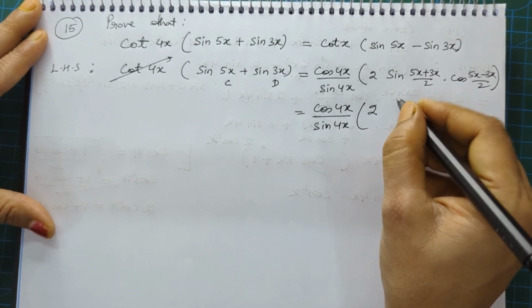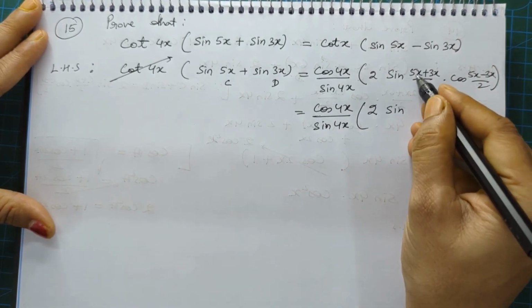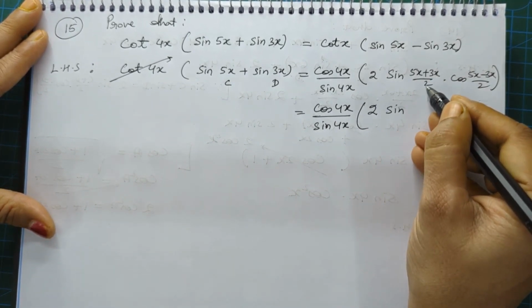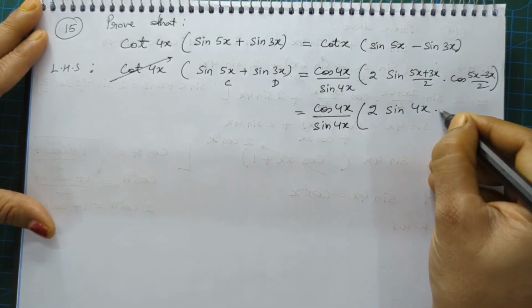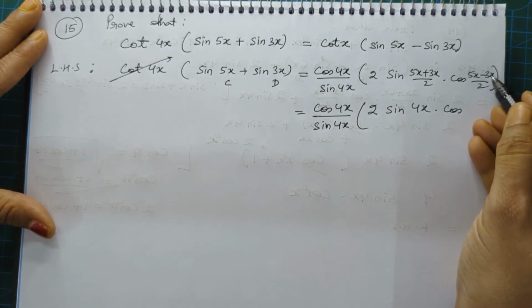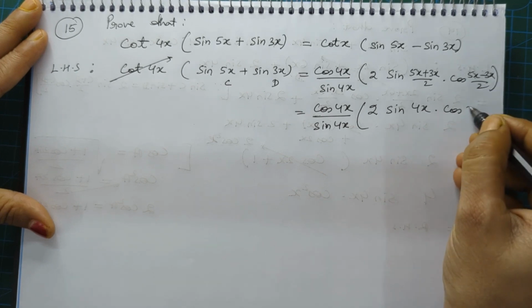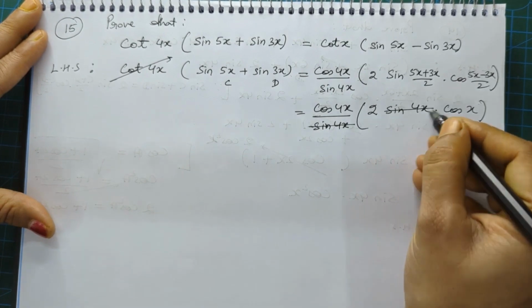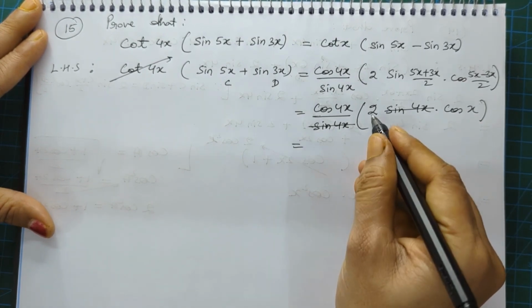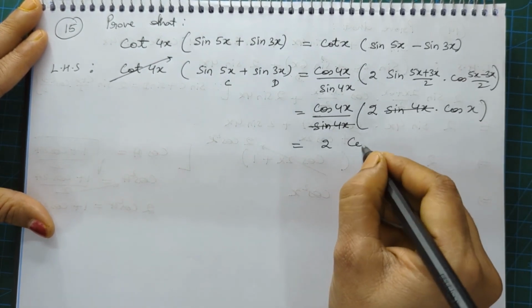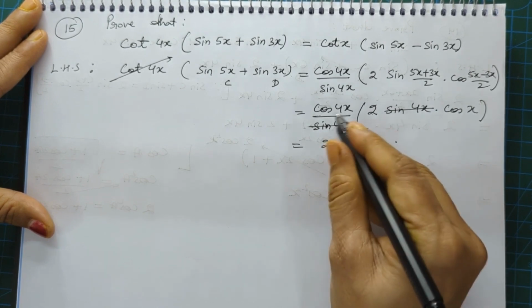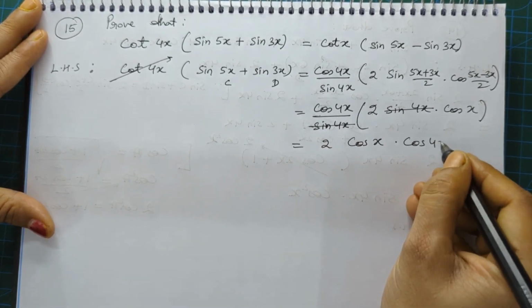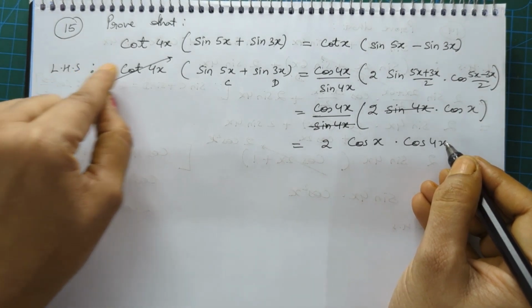Here twice sin 8x by 2, so 4x, times cos 2x. 5x minus 3x is 2x. 2x by 2 is x. Now sin 4x cancels here. What we are left with is 2 cos x times cos 4x. This is a simplified form from left hand side.